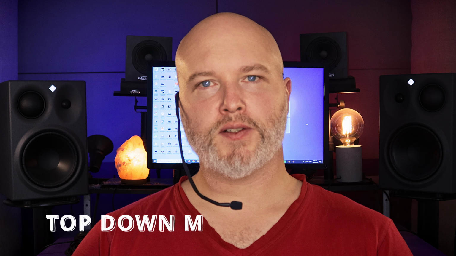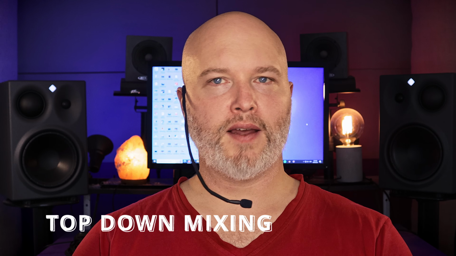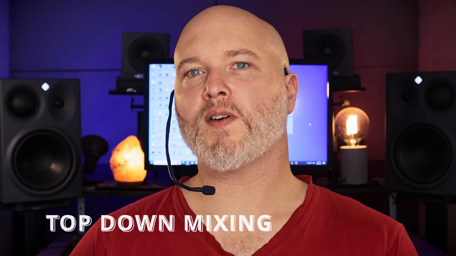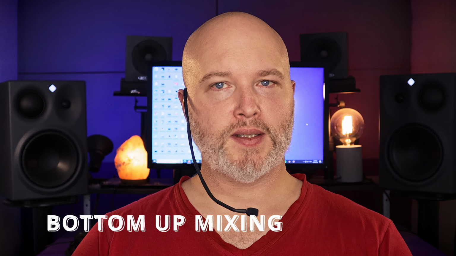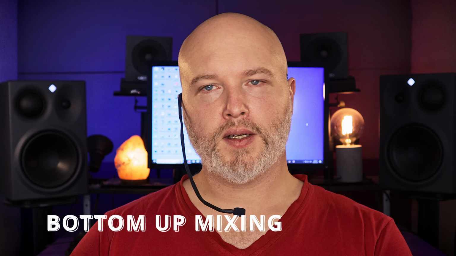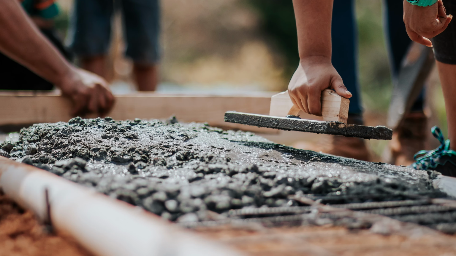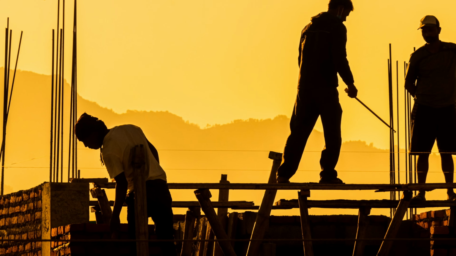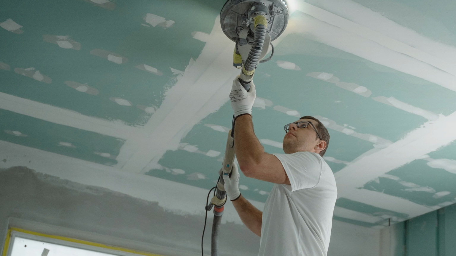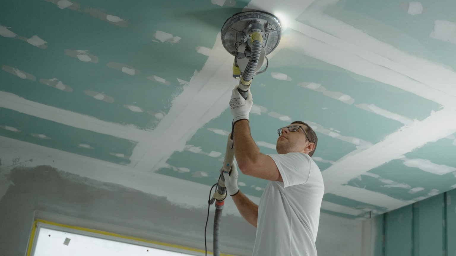Now, if you're fixing issues at a level that is higher than where they originate, I would classify that as top-down mixing. On the other hand, if you're addressing problems at the source before then moving on to the higher levels, I would call that bottom-up mixing. I prefer bottom-up mixing because it's like building a house from the ground up. You lay the foundation, you build the walls, you put the roof on, and then you add the finishing touches. It ensures that each step is done correctly before moving on.